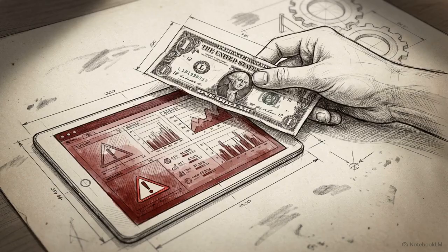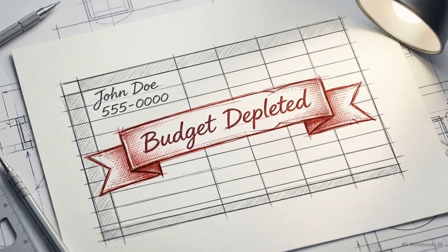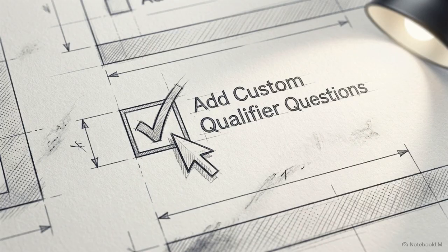You must identify these constraints before you spend a single dollar on ad testing. Meta's algorithm is designed to spend your money on easy clicks, not to protect your profit margins. You have to take back control. That means actively engineering strategic friction into your funnel to filter out the noise.